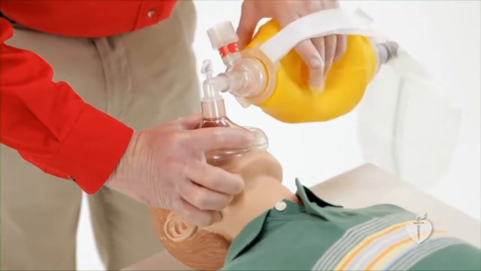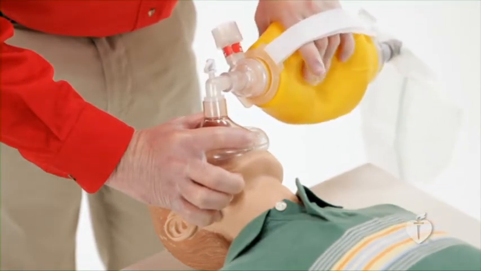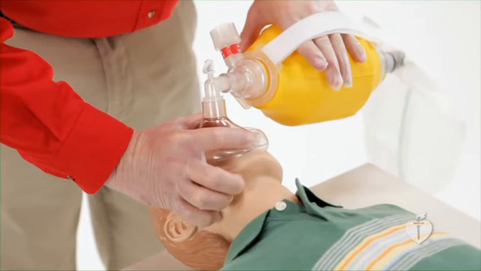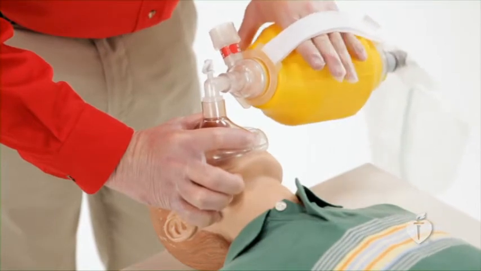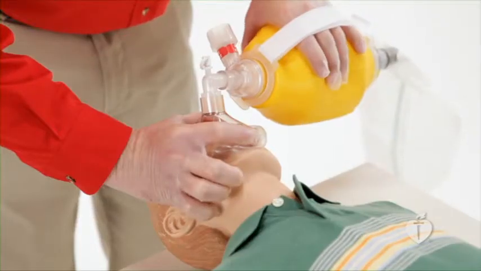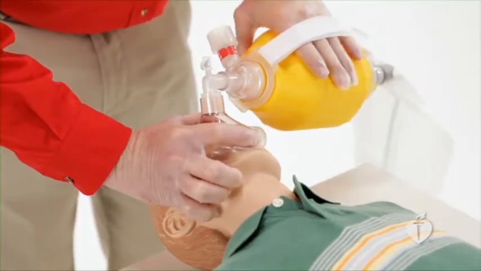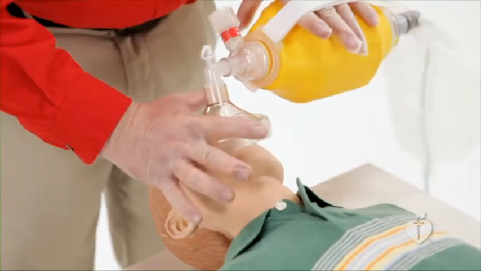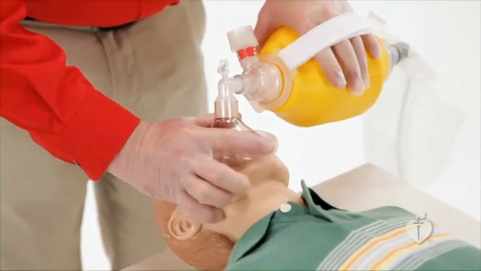Squeeze the bag with your other hand to deliver just enough breath to make the chest rise. Deliver each breath over 1 second. If the chest doesn't rise, then you are not providing adequate breaths. Adjust the mask, reposition the head and neck, or administer a larger amount of air.